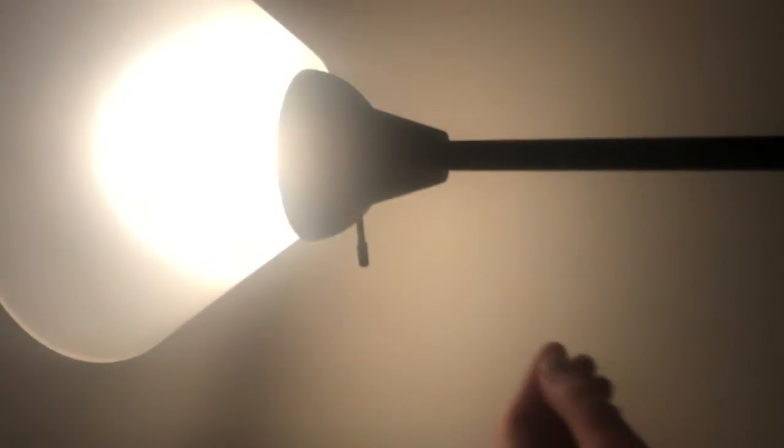And the outlet has the lamp plugged into it. So, not only can I control the lamp by this switch right here, I can also control the lamp by this switch over here.